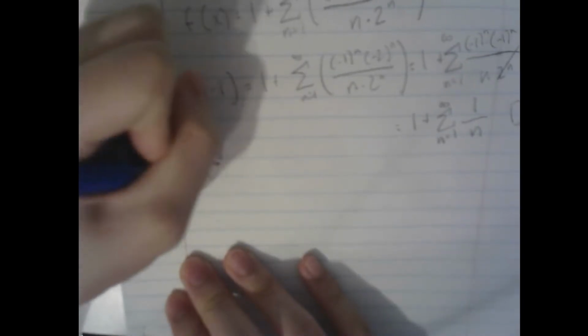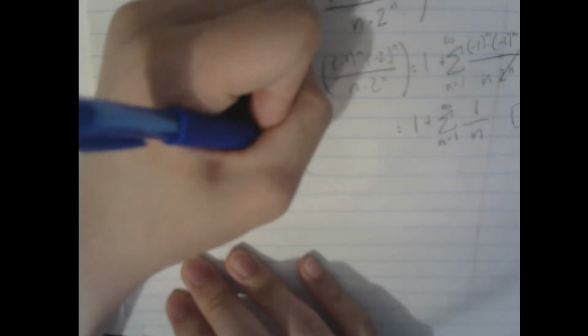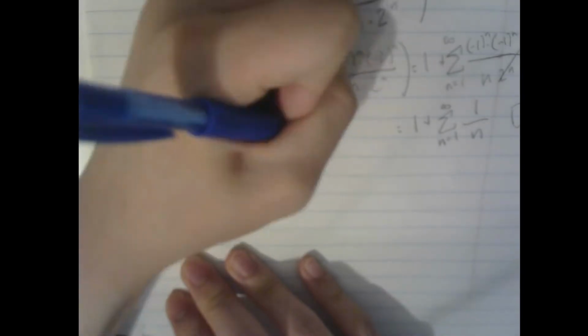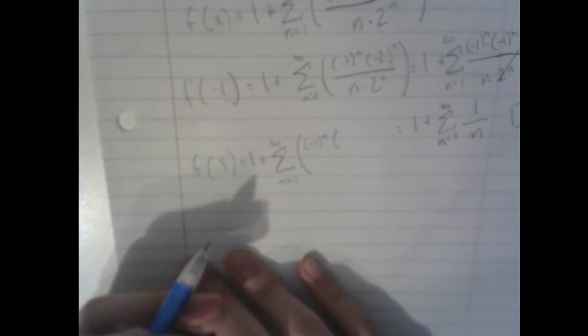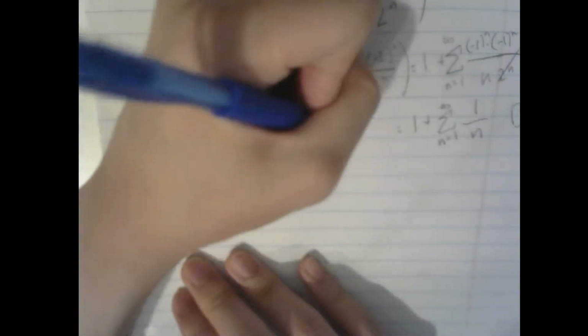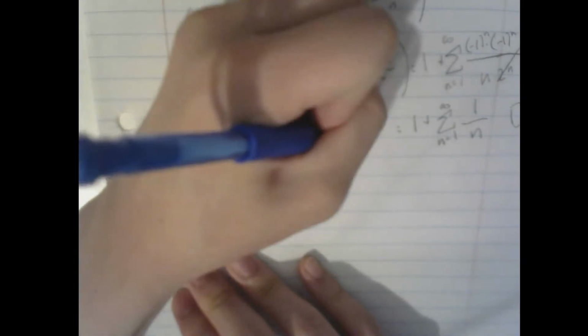Okay, so now for our next endpoint that we're going to test, 3, I'm going to substitute in 3 with x. So just rewrite this. (-1)^n times, and then we're substituting in 3. So that's going to be 3 minus 1, which is 2^n, over n times 2^n. And then this is going to be simplified.